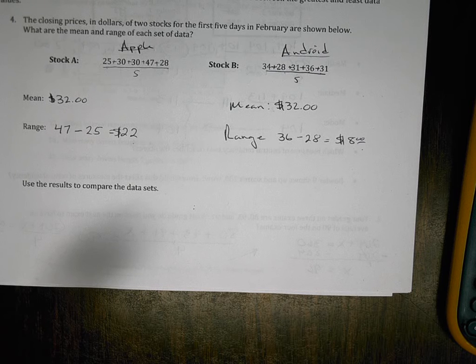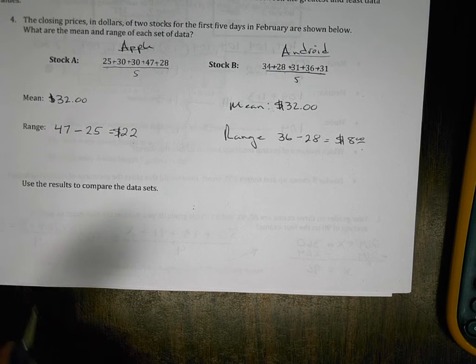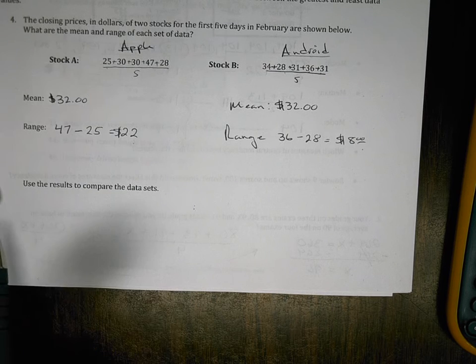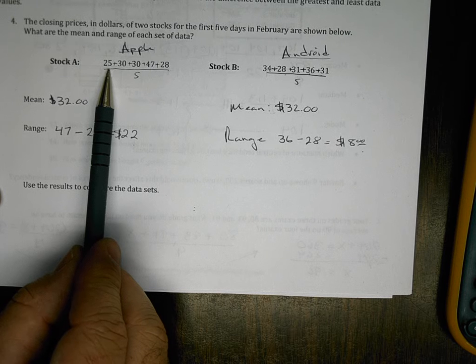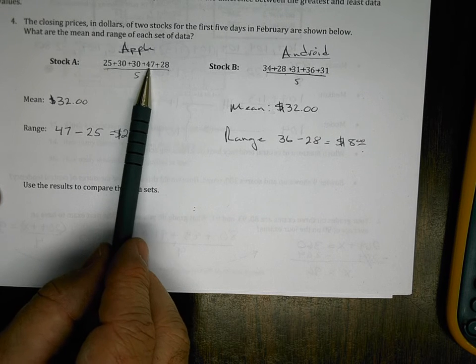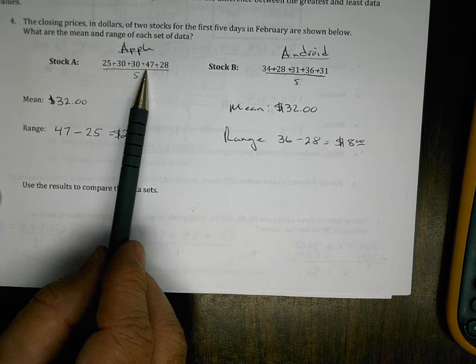You can make more money off of it. Okay, so let's say that these were the days they sold here. So if you bought Apple on February 1st for $25 and held on to it till February 4th, and then you sold it right here, how much money would you make? You'd make $22.